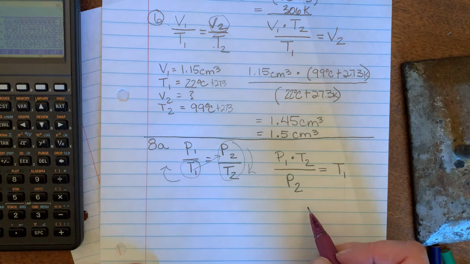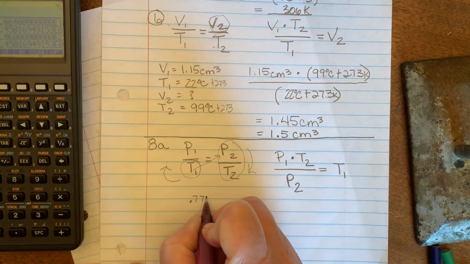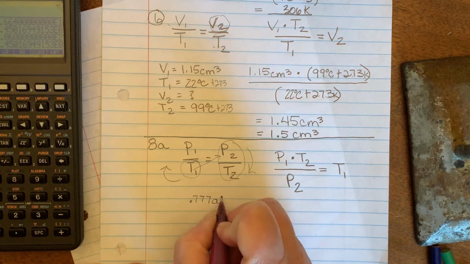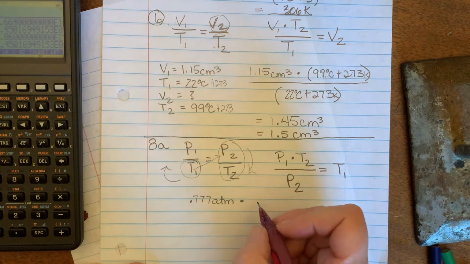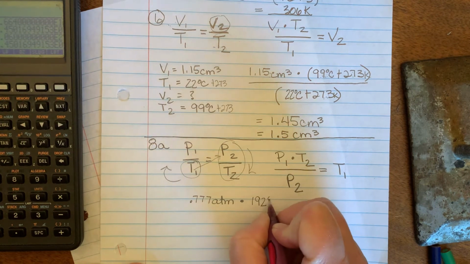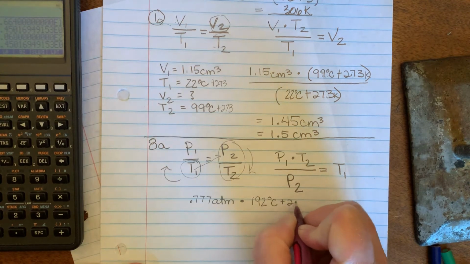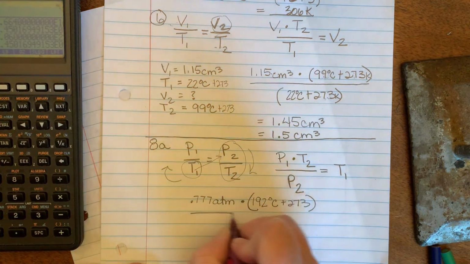So now that we've done that, we want to plug in our numbers and solve. So for P1, from worksheet 8A, I see 0.777 atmospheres times T2, and that's going to be 192 degrees Celsius. And remember, we want to add the 273 so that we can make that Kelvin.